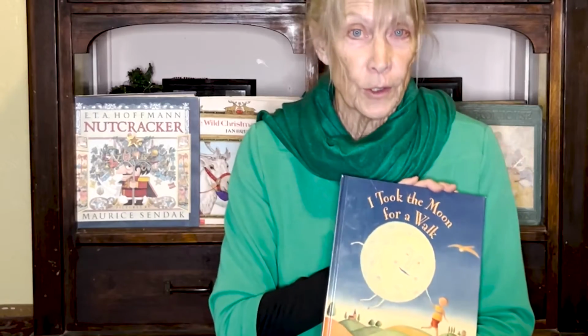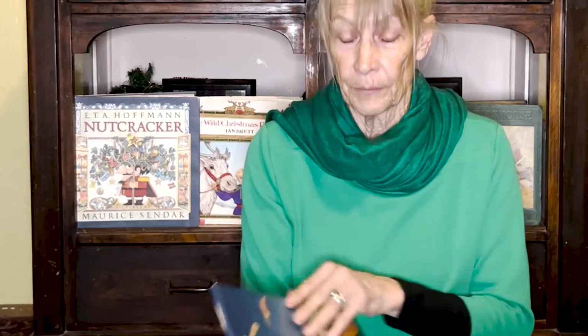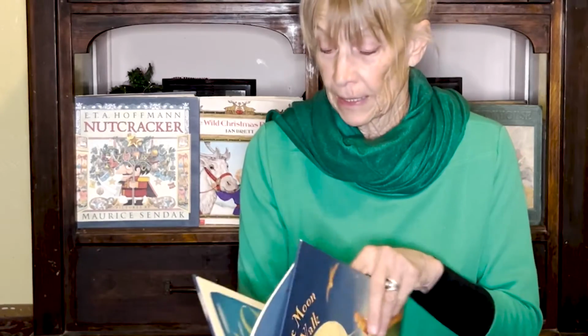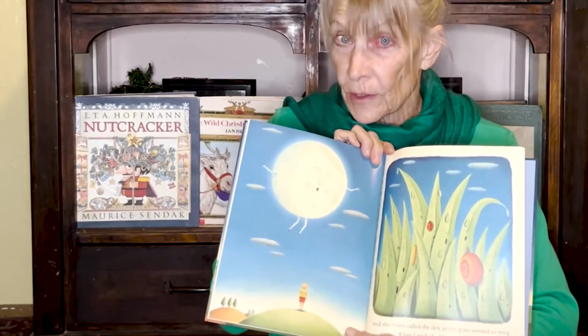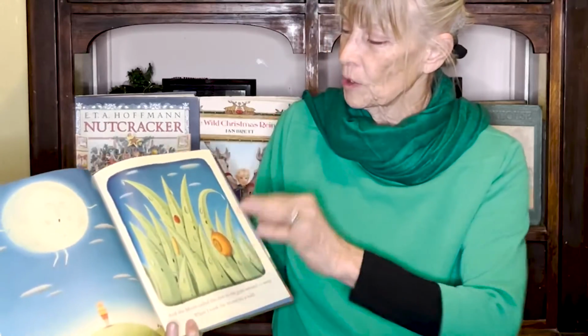And along those lines, one of my favorite books I read with my granddaughter is I Took the Moon for a Walk, by Carolyn Curtis and Alison Jay. It's got lovely pictures in it. One of the things that we like to do is look for the many details. It just looks like a big picture, but there's tiny little details.